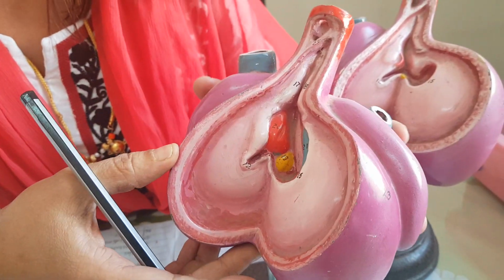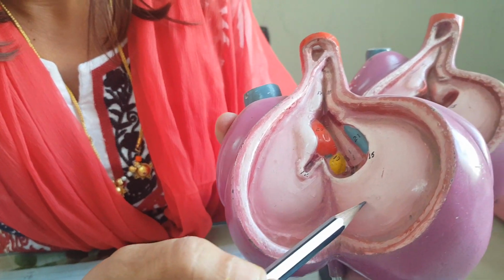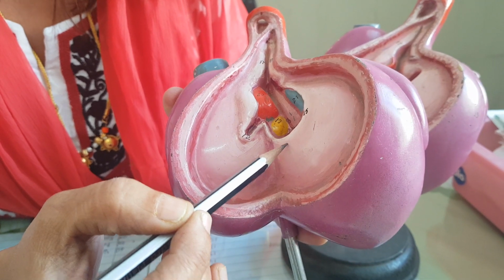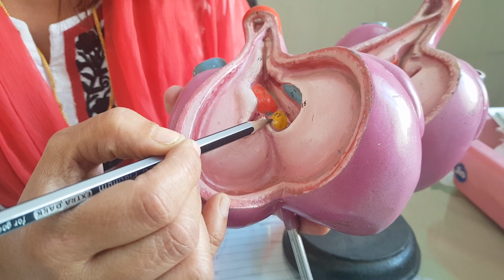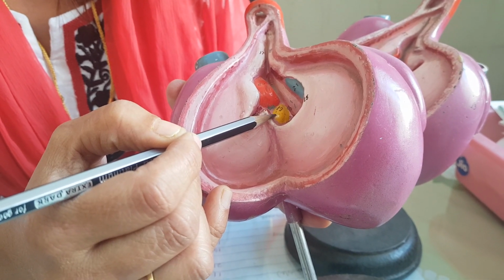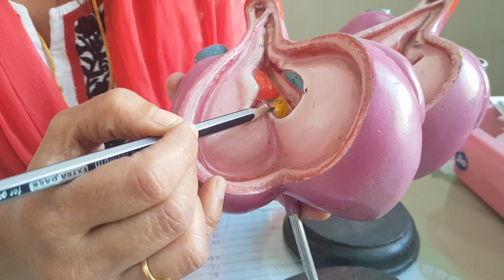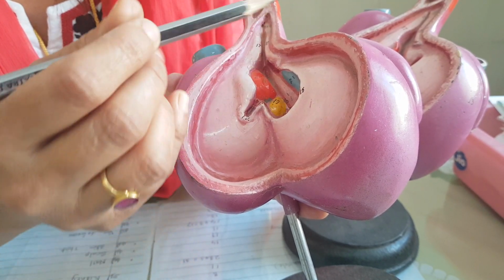In the second model we can see the pink colored structure is the muscular part of the interventricular septum, which approximates towards the yellow colored septum intermedium, also called fused AV cushion, which is present between the atrial cavity and the ventricular cavity.